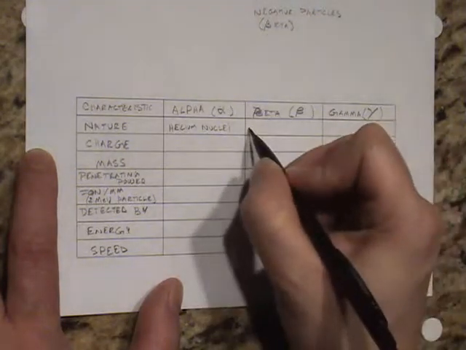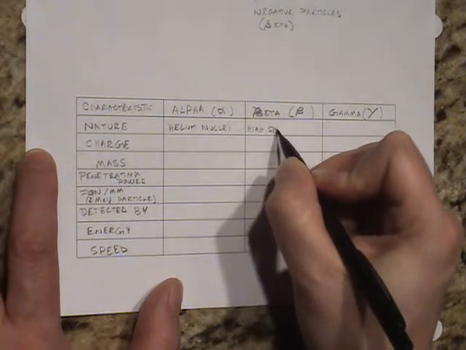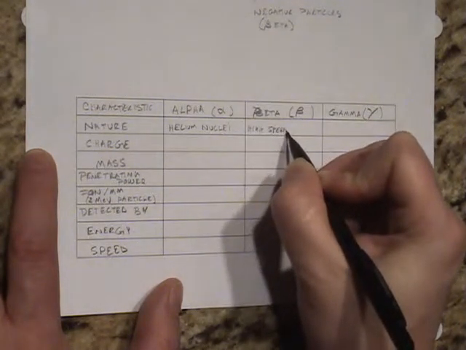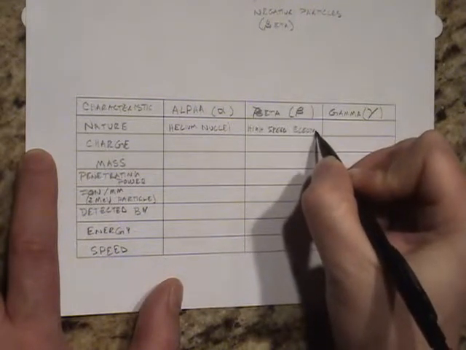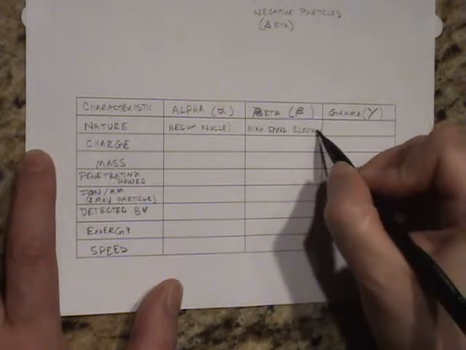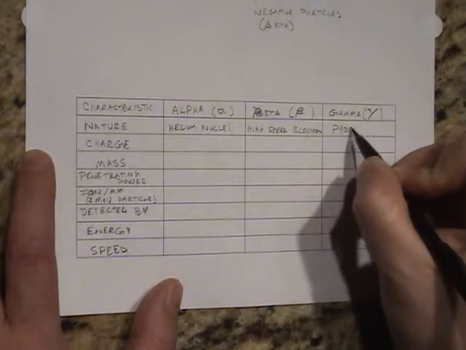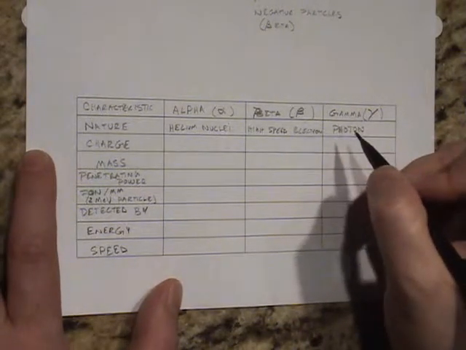The beta particle, it turned out, was a high-speed electron. And it turned out that the gamma ray is actually not a particle at all, but instead it's a photon of light, a very intense photon of light.